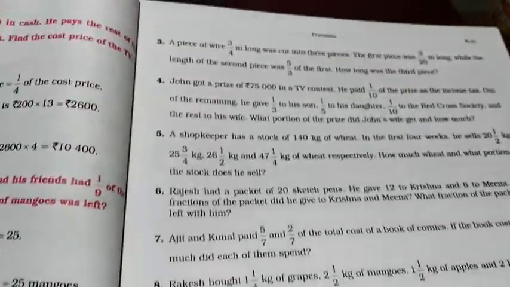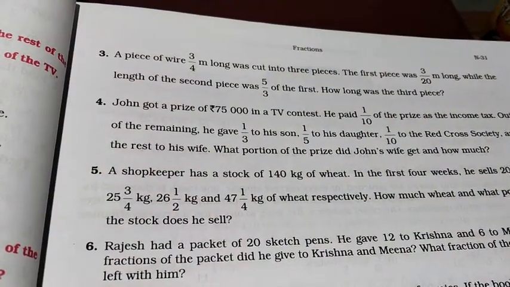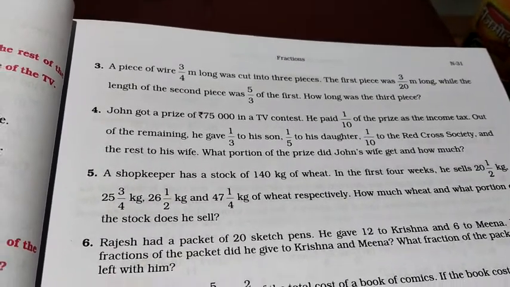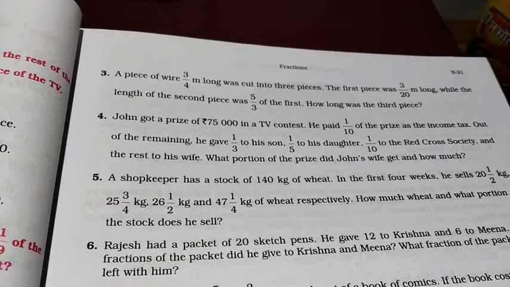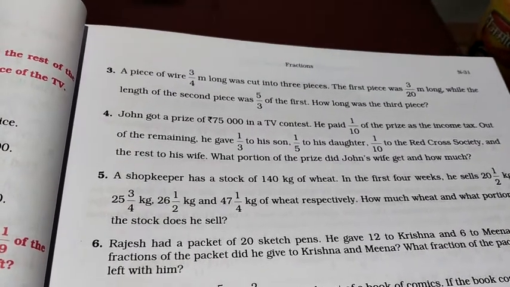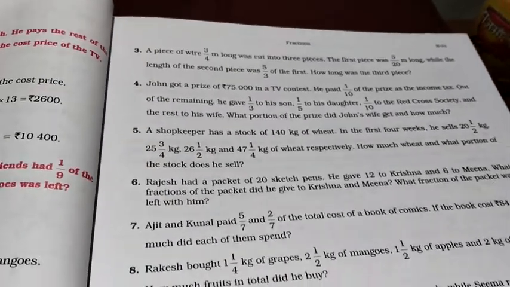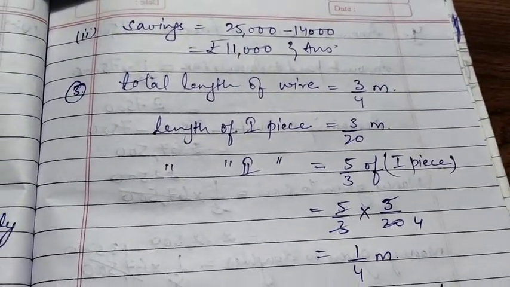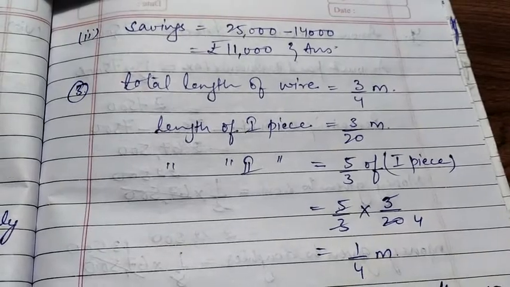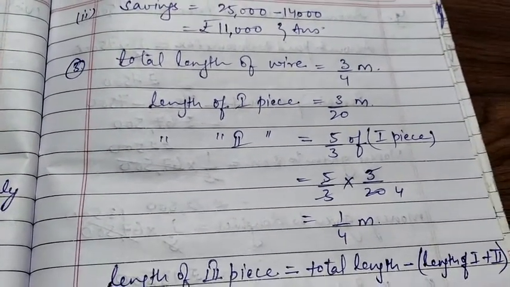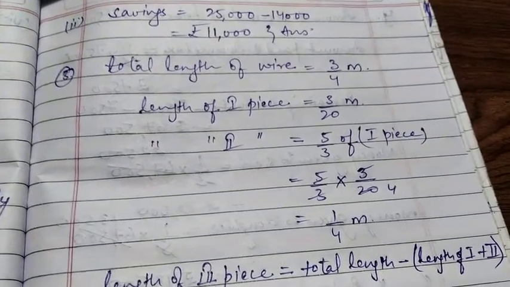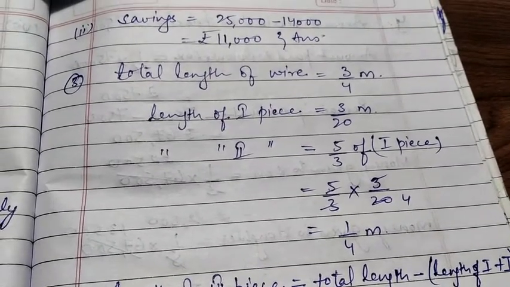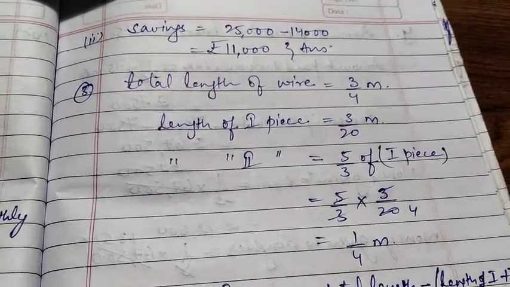Now the next question is, there is a wire whose length is 3/4 meter, and this wire is cut into 3 pieces. The first piece length is given and the second piece length is given, but the second piece length is given in relation to the first. Means the length of the second piece is 5/3 of the first. So how to begin this? First you write the total length of the wire. Length of the first piece is given as 3/20 meter, and the second piece length is given as 5/3 of the first piece. So that is why we take 5/3 of the first piece, that is 3/20. So you got the length of the second piece, that is 1/4.